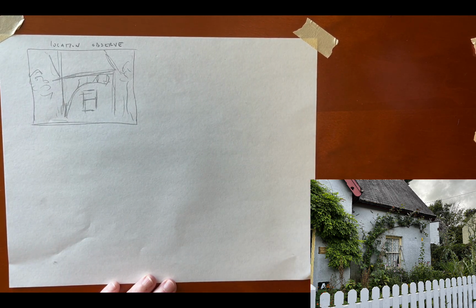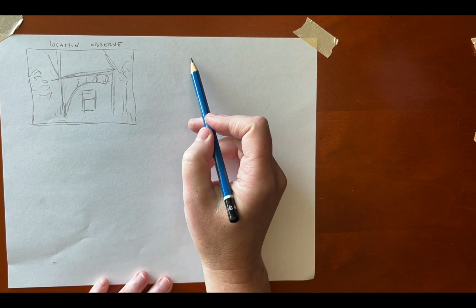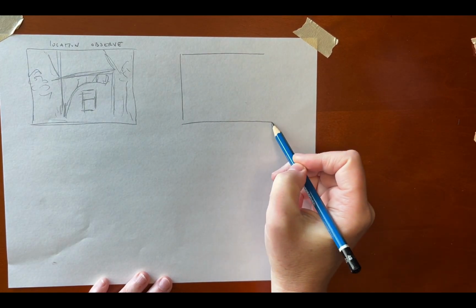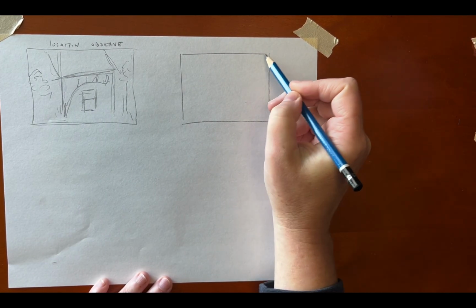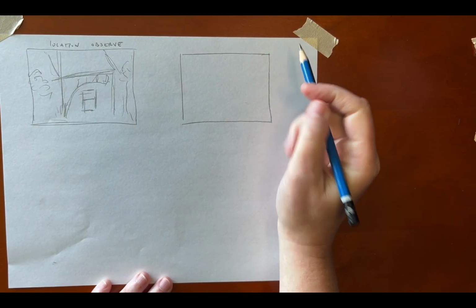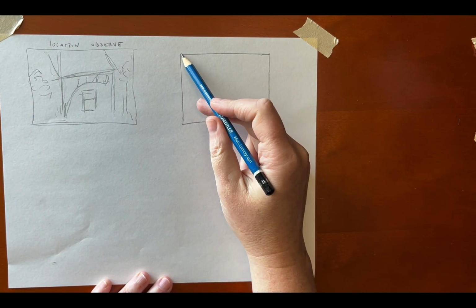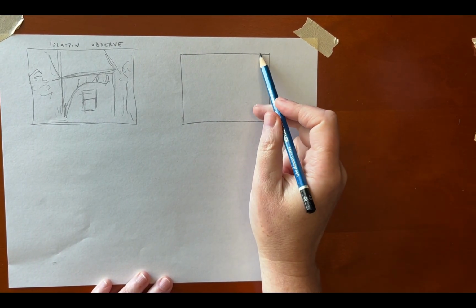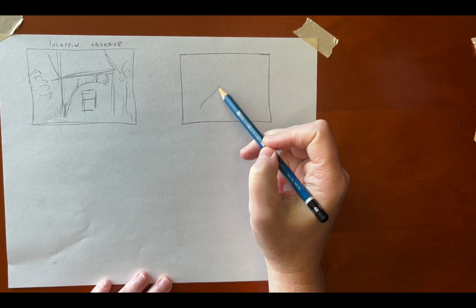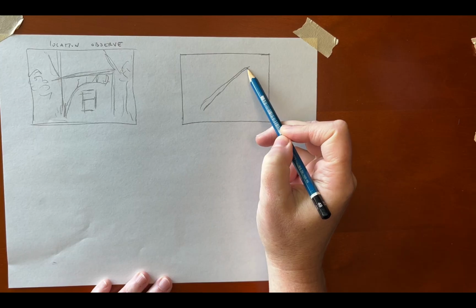And then the next part is that you're thinking about an imaginary object. So this is the imagination part of the drawing. And for mine, since this cottage I was looking at is kind of whimsical, I wanted to create a magic wand, right? That's what's from my imagination. Even though it's a thing that we can see in reality, it's my imaginary object. So just from my imagination, I'm thinking of a magic wand like this.